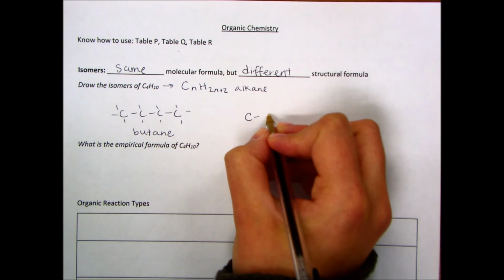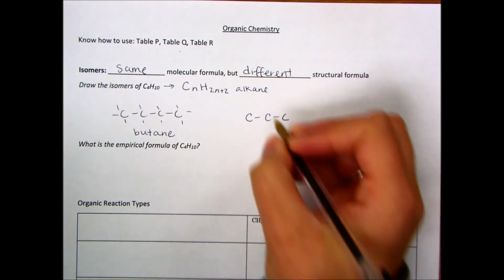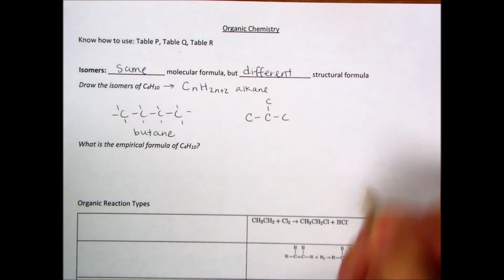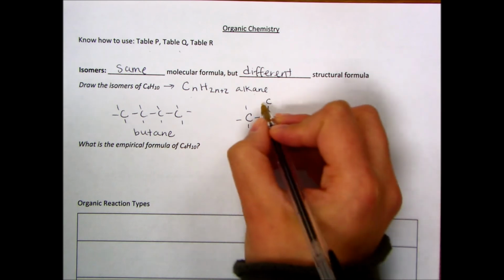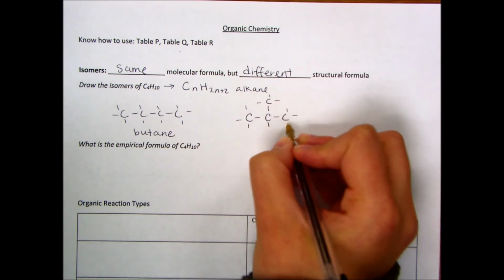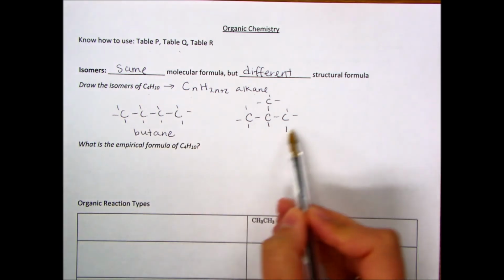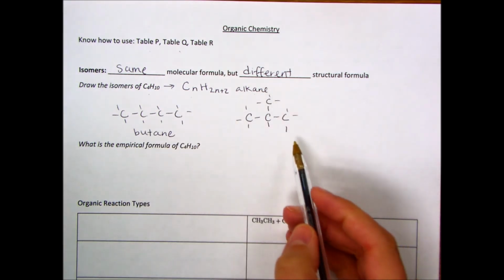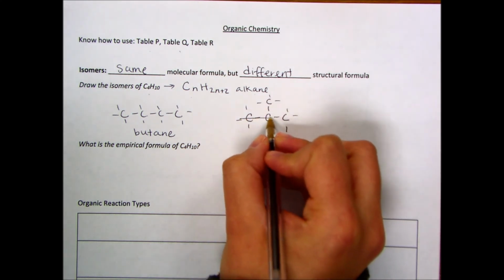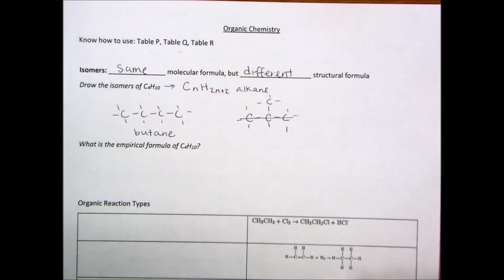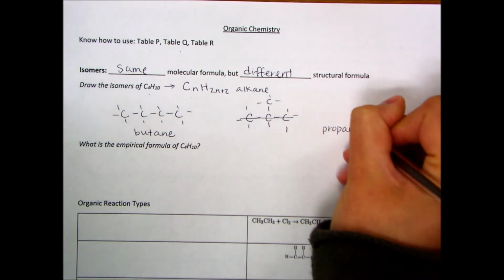Well, what if instead of having 4 carbons in a row, I only had 3 carbons in a row, and then I added in the 4th one to this middle carbon? If I go to add my hydrogens, 1, 2, 3, 4, 5, 6, 7, 8, 9, 10, I'll see that it's got that same molecular formula, but now it has a different structure. It's got a different name. We're going to name this based off of its longest chain, which is only 3 carbons. So its foundation is going to be propane.